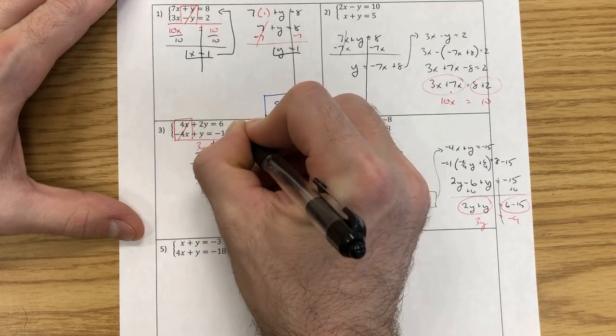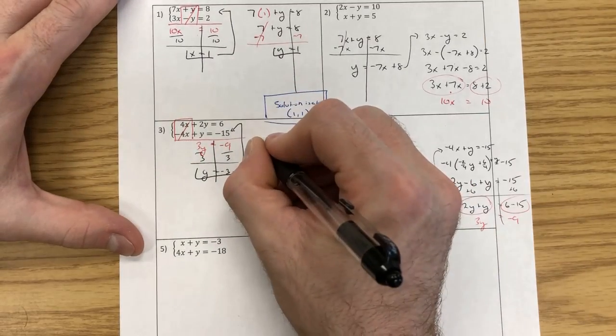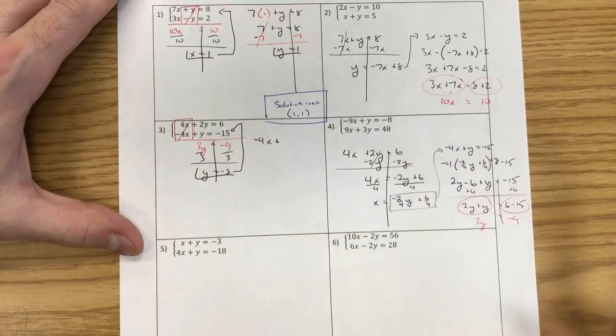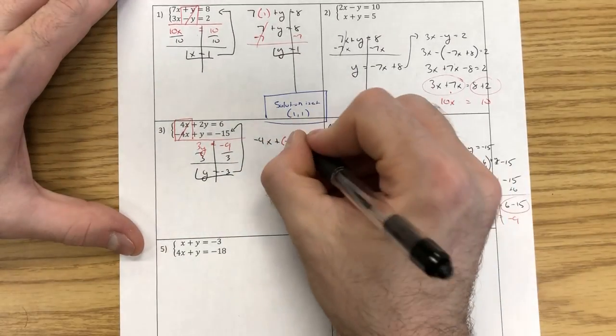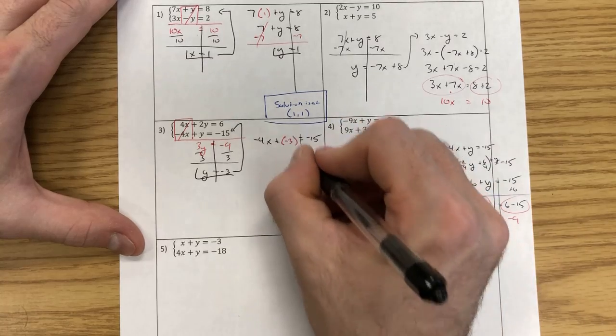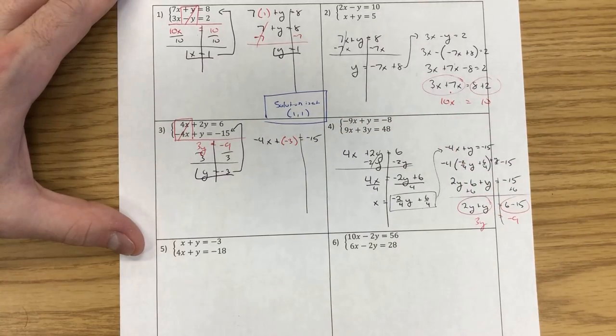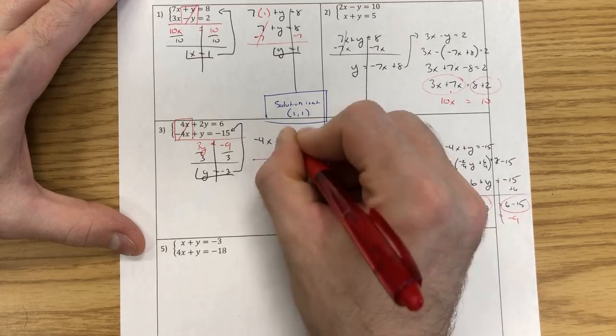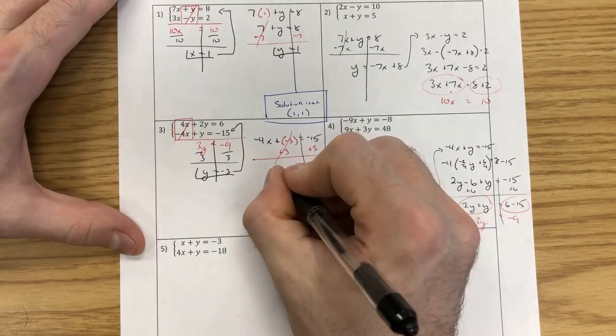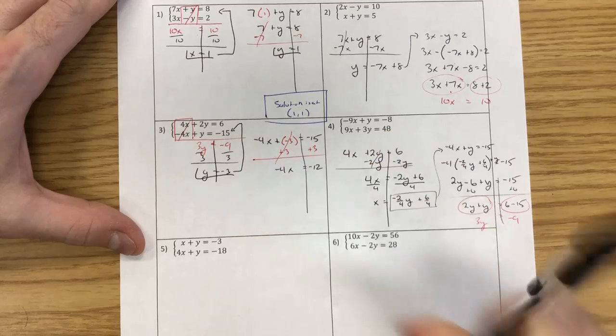Plug in my y of negative 3, I'm going to plug it into the bottom one. So negative 4x plus negative 3 is equal to negative 15. What I'm going to do is add my 3 to get rid of that. Negative 4x equals negative 12.